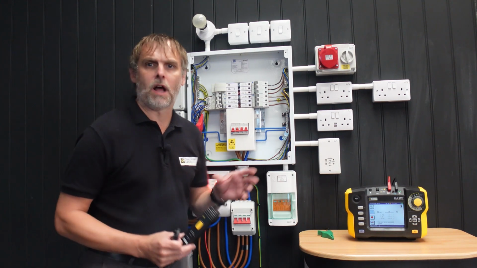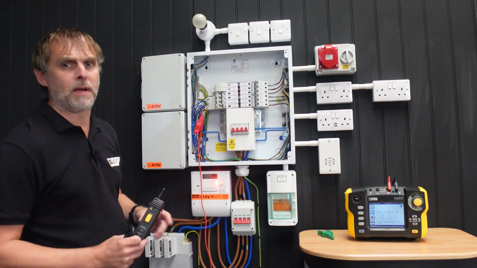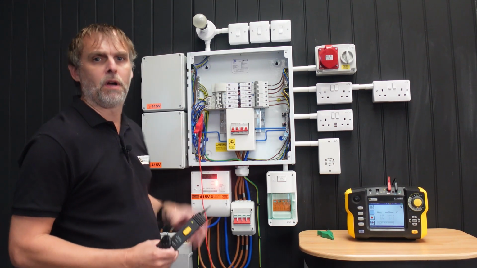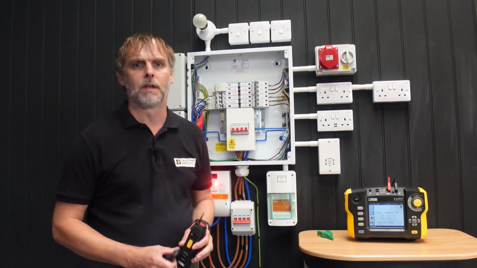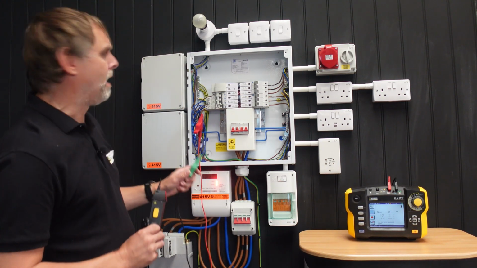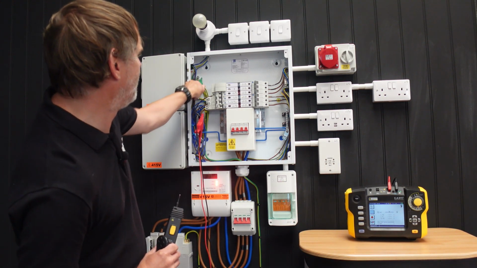Here I'm going to test the live cores of this lighting circuit with respect to earth, so I shall connect the lead from the red port to the brown and blue of line and neutral for this circuit. For the return, I'll use a second lead in the green port labelled COM, and I'll connect that to earth metalwork.